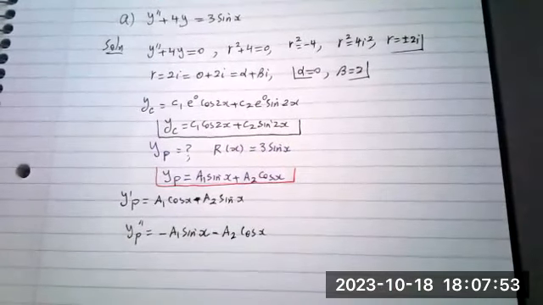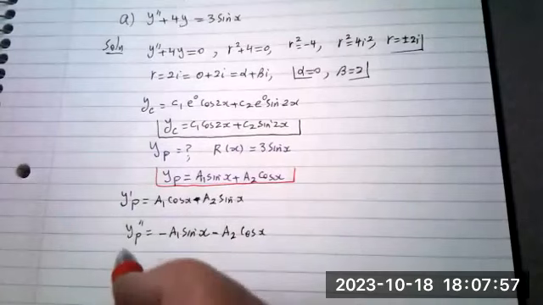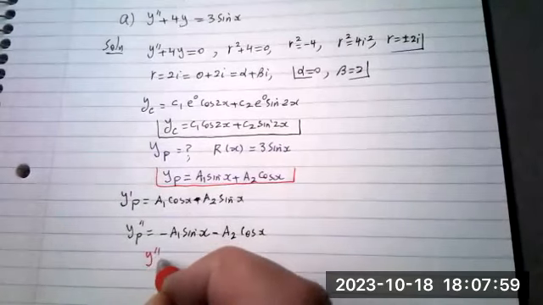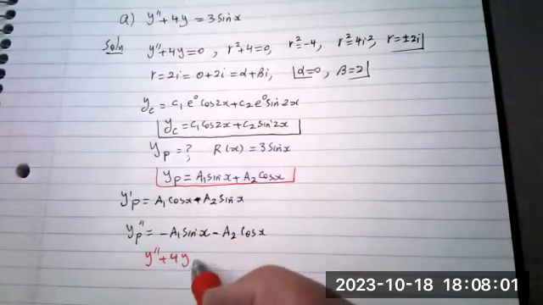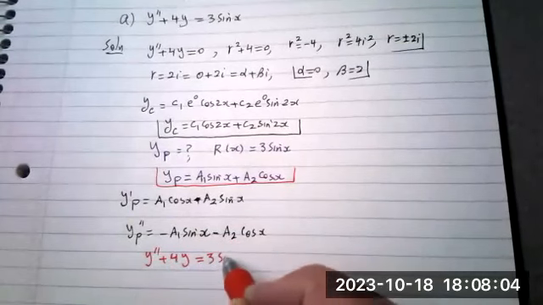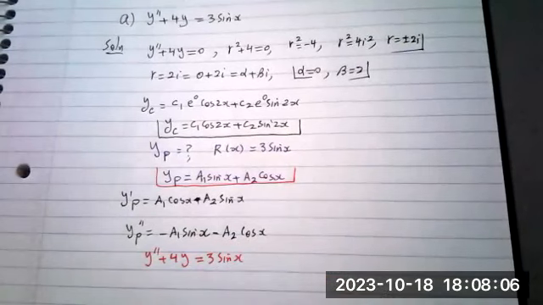Okay, we are going to take these two into the original equation. So the original equation is y double prime plus 4y equal to 3 sine x. Now we substitute.